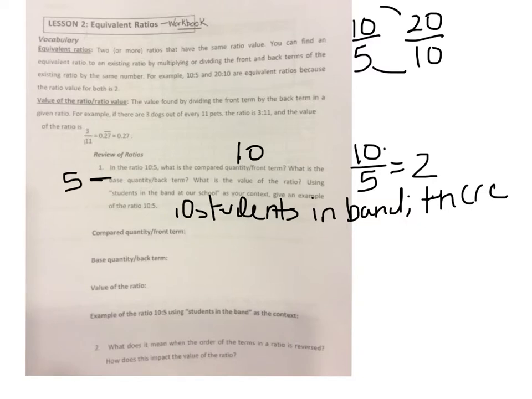My pen isn't working very well. So you can just write that example.